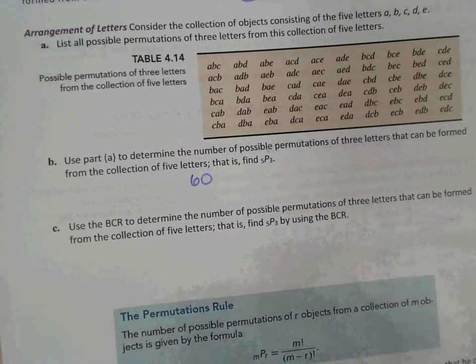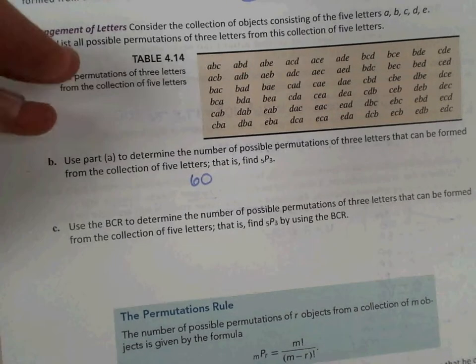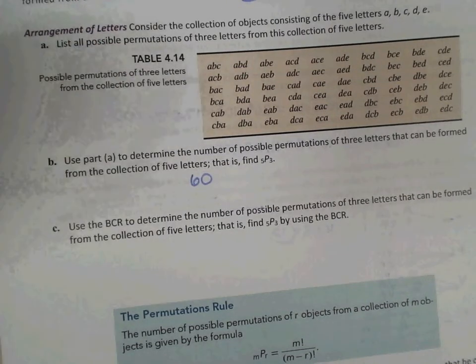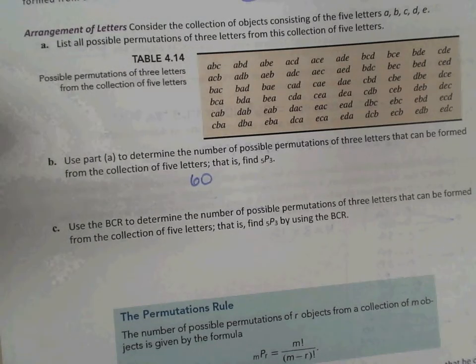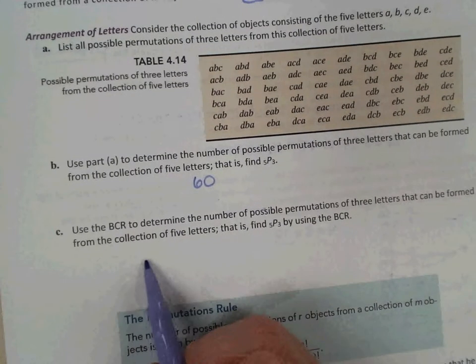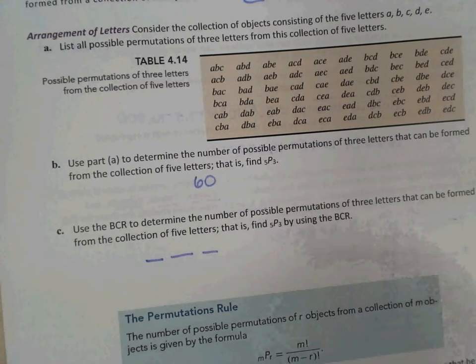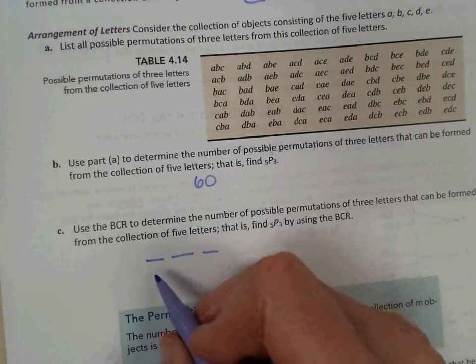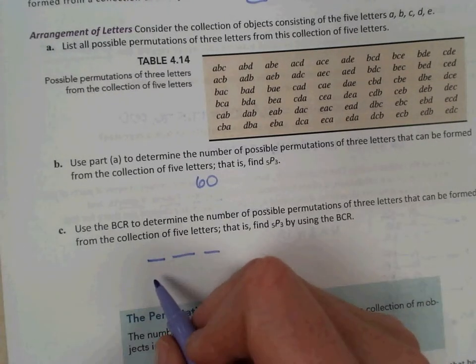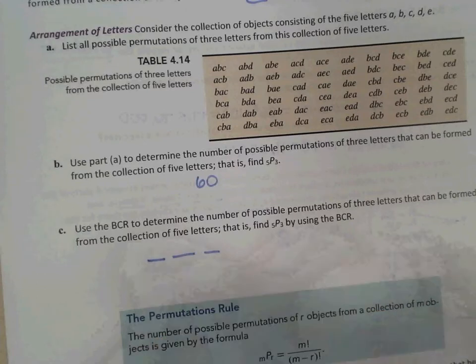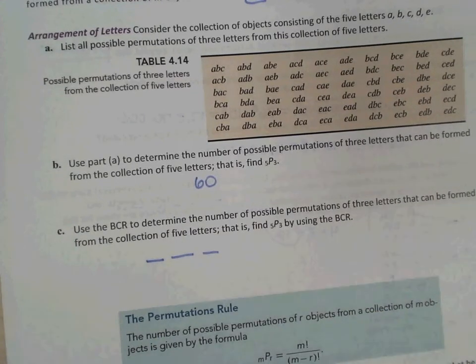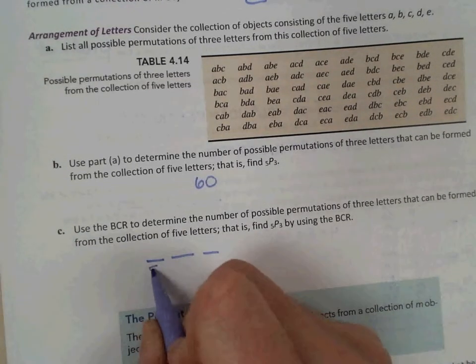And then C says, use the basic counting rule. So we use the basic counting rule. I think about the 3 spots. How many options are there for that first spot, Mars? How many letters am I choosing from? 5, yeah.